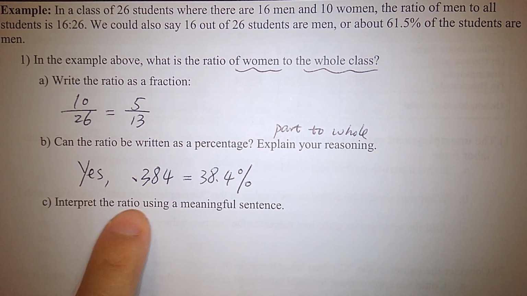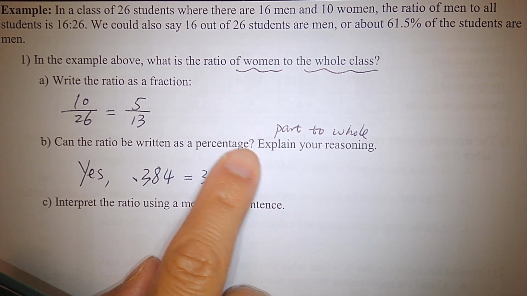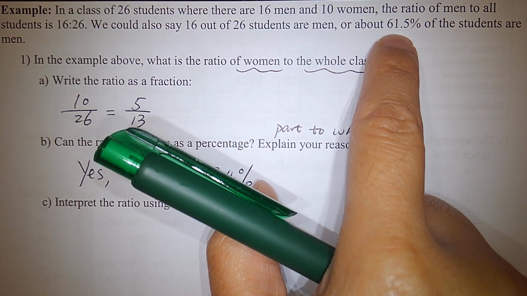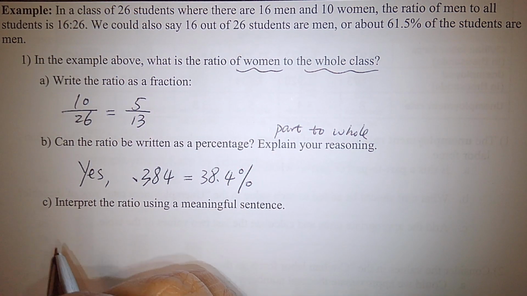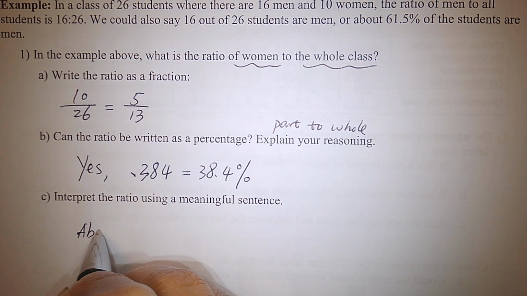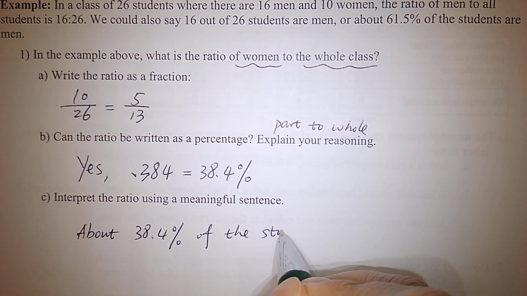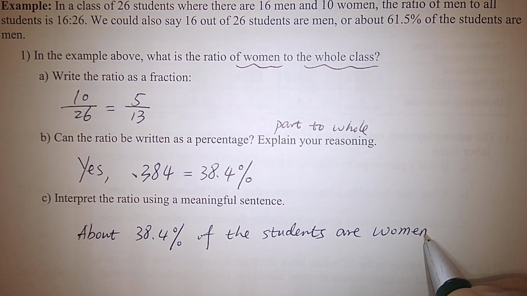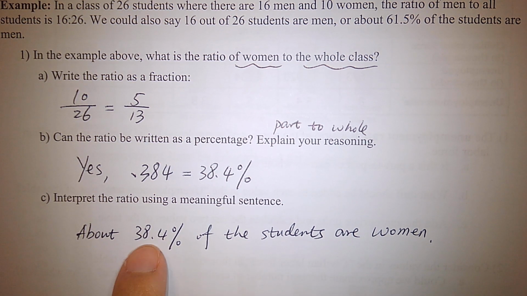Number C, interpret the ratio using a meaningful sentence. Let's use this percentage to describe this ratio. We can say, about 38.4% of the students are what? Women. Or you can say, 38% of the class are women. Or of the students, whatever. Similar sentence. Okay.